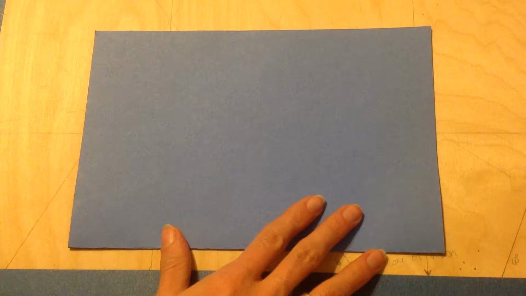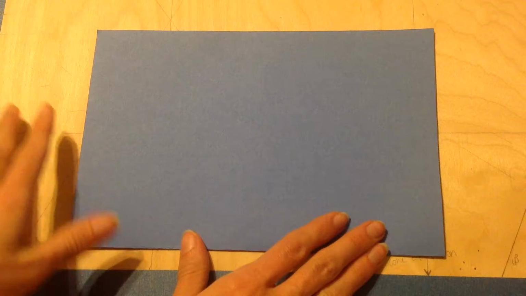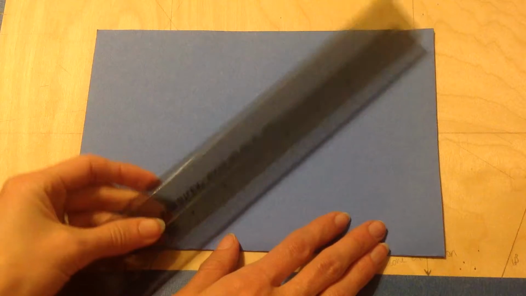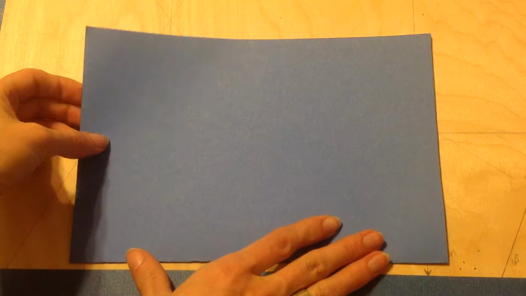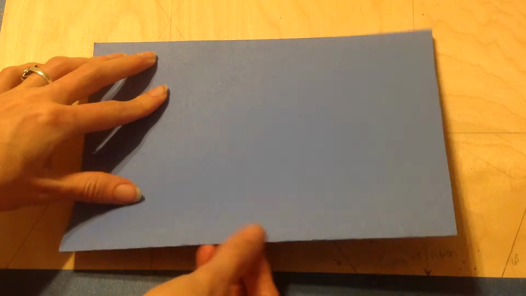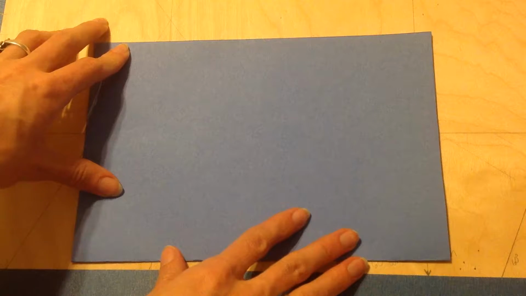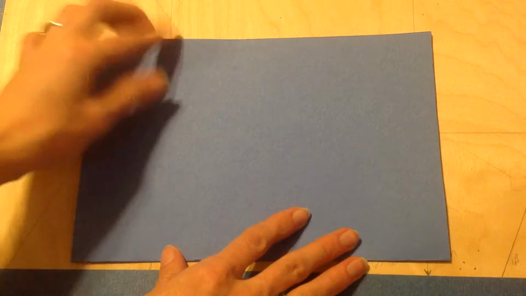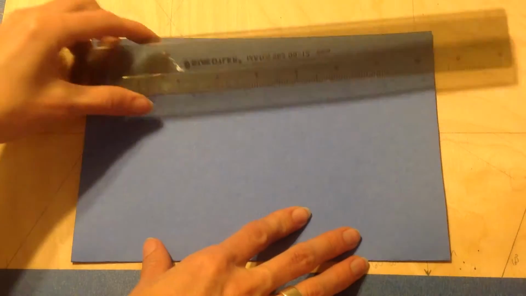Next part is we need to make some cuts on our paper, but we need to know where to cut. We're going to make it nice and even, so we're going to mark some lines using our ruler. Here's the part of my paper that I just folded that's together. This is the open part, and this is the closed part. It's important to do this first line on the side that is open. If I do it on the closed side, I'm going to end up with the cuts coming out incorrectly.